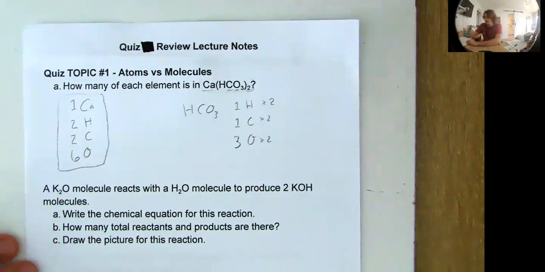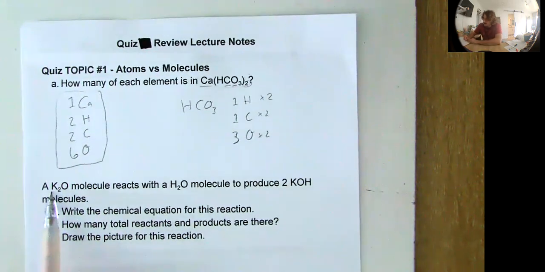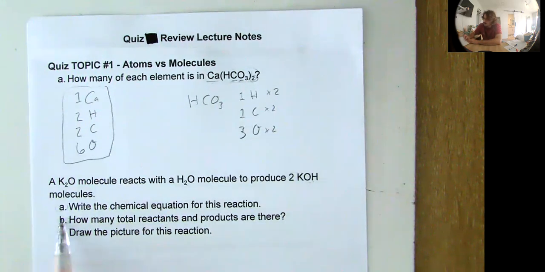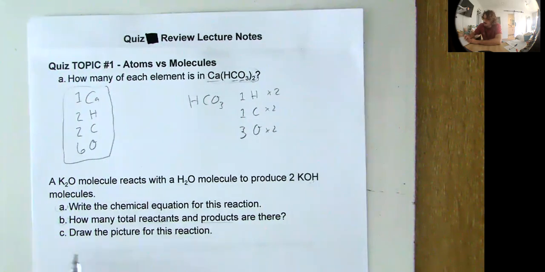Okay, next question. A K2O molecule, potassium oxide, reacts with H2O, a water molecule, to produce two molecules of potassium hydroxide. Part A lets us know that we need to write the chemical equation for this reaction. B is telling us to figure out how many total reactants and products there are. And C is to draw the picture for this reaction.